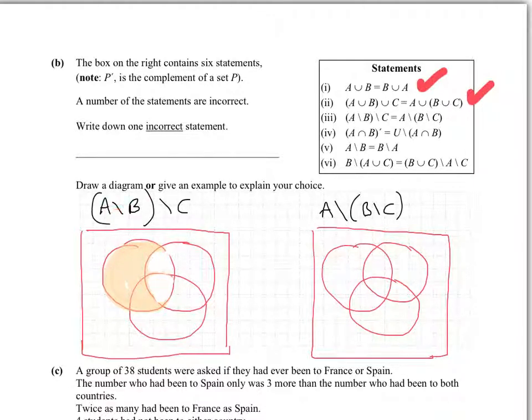And then from that we are to less C, so take away C as well. So everything that's in C, well, this section here is in C. All the other sections are already not involved. And as a result, we have this section here. This is the section that's A less B less C.